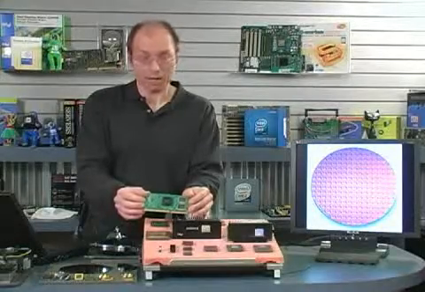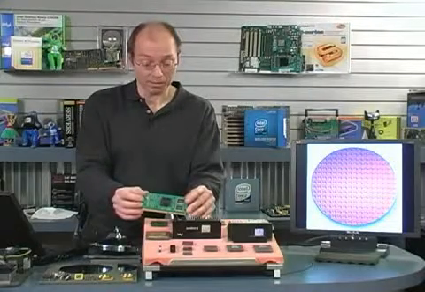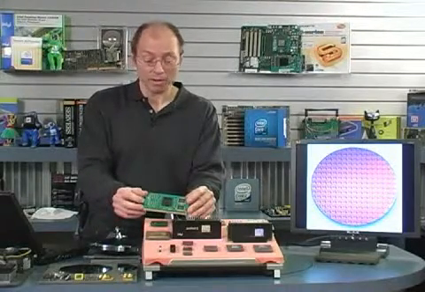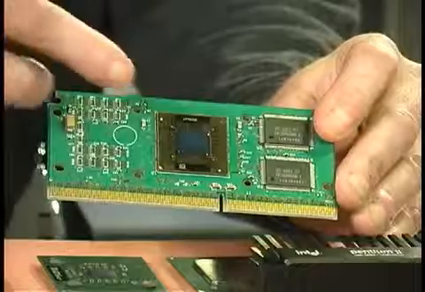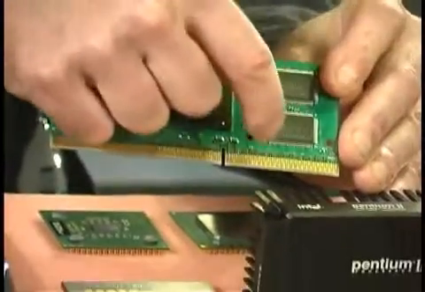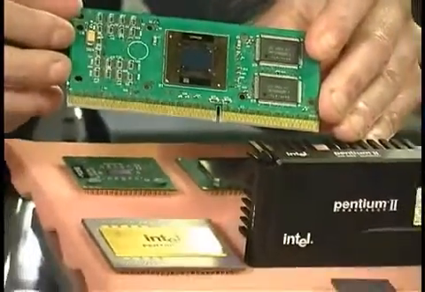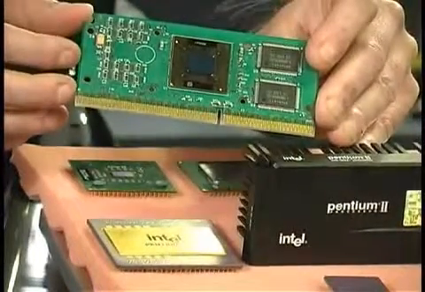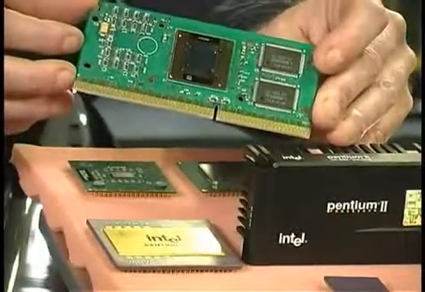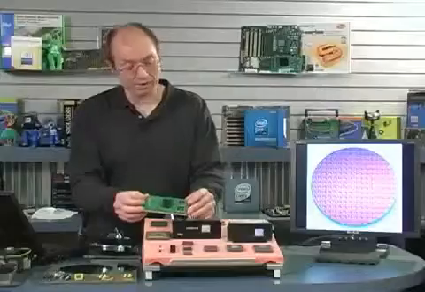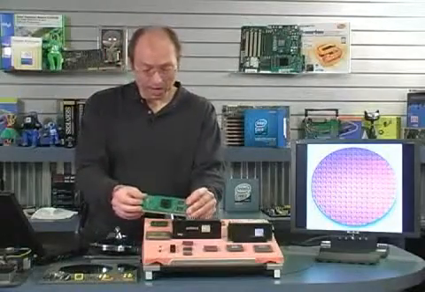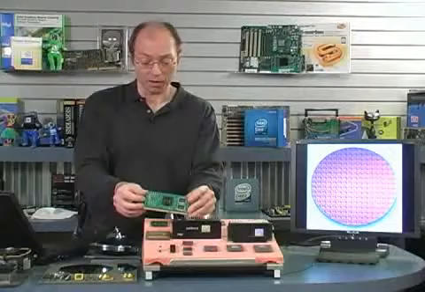In fact, these are really P6 or 686 processors, just like the Pentium Pro. We have the actual processor chip here and then cache memory alongside of it. This allowed Intel to literally buy cache memory chips from third-party suppliers, like the ones on this, which are actually from Samsung, and integrate them into a circuit board.